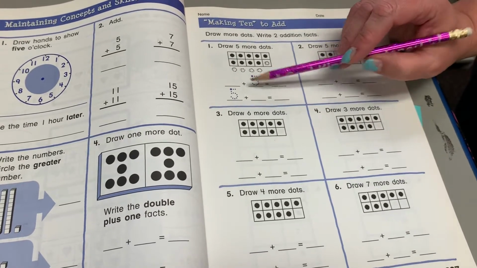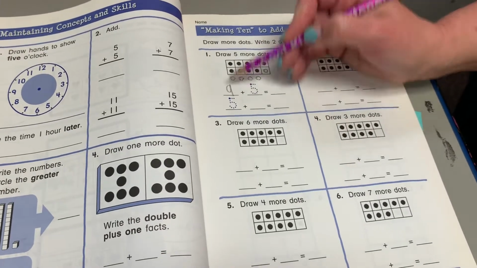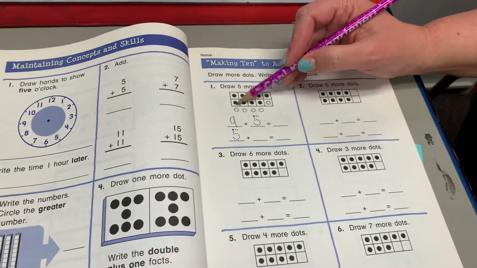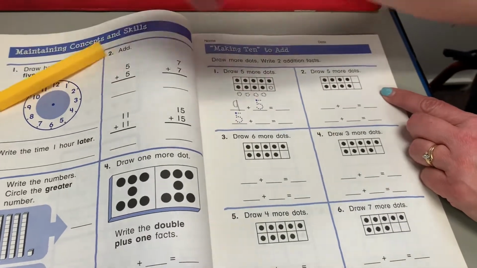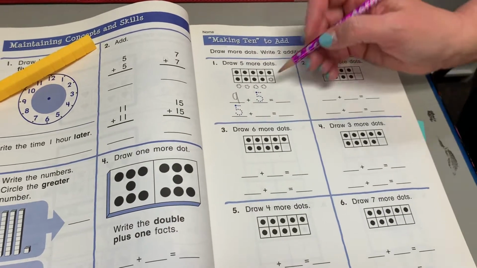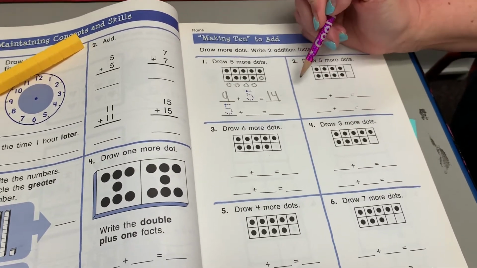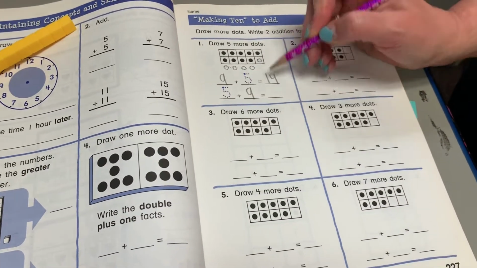So how many did we start with? How many are the dark? That's 9. So 9 plus 5, you can see there's 10 already. So this is how they made the 10 like we did with the rod. 10 plus 4 is what? 14. So 9 plus 5 is 14. So then you can flip it. 5 plus 9 is 14.